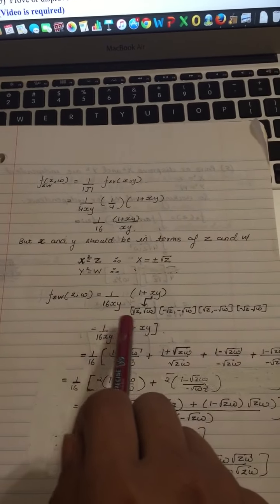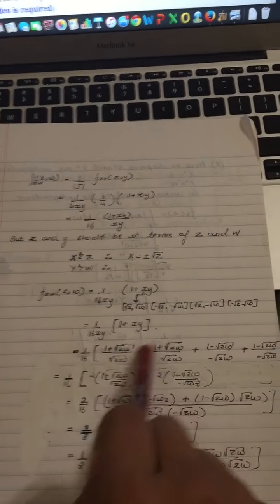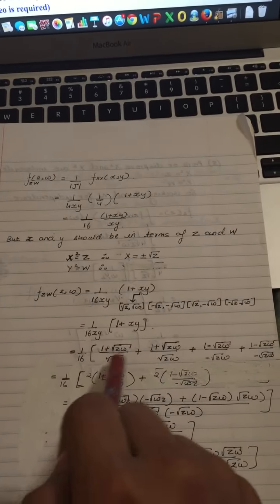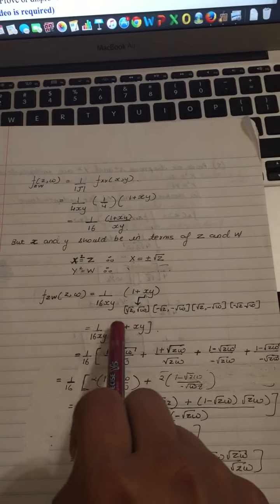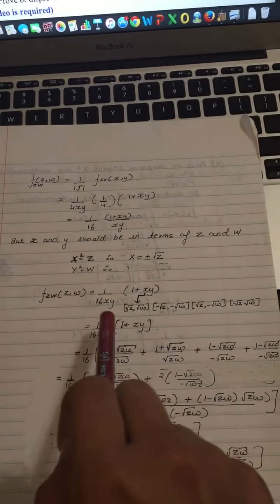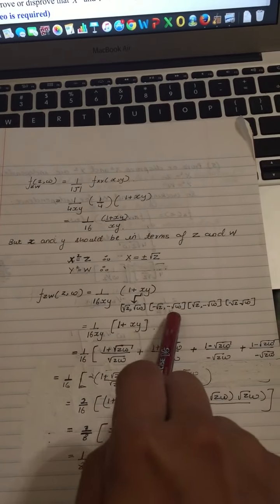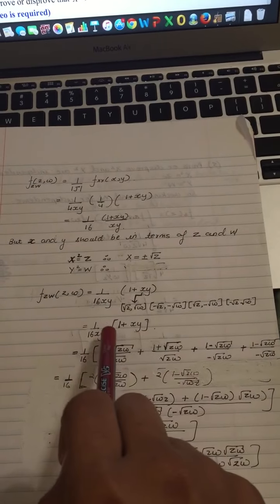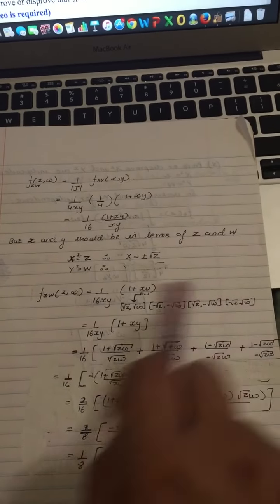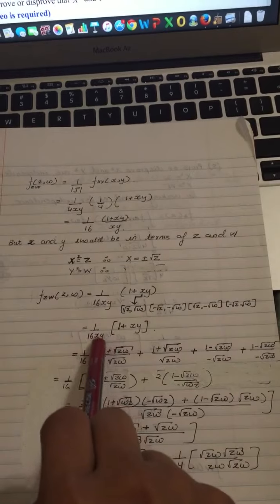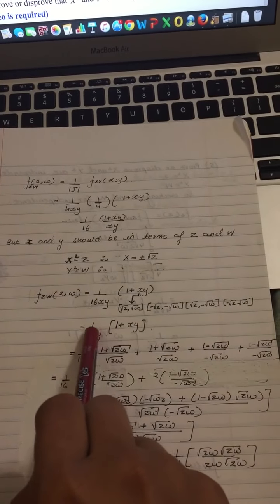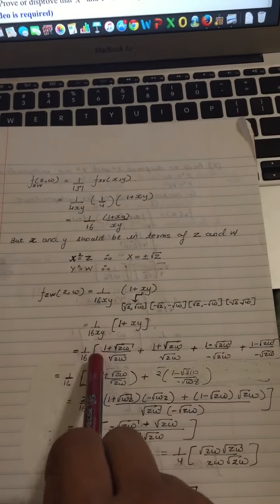Now when you apply these values in this, you're going to get the answer and you're going to add all of these. So 1 plus xy at this value, plus 1 plus xy at this value, plus 1 plus xy at this, and plus 1 plus xy at the last value, and the values will also be put into this multiplication of xy in the denominator.